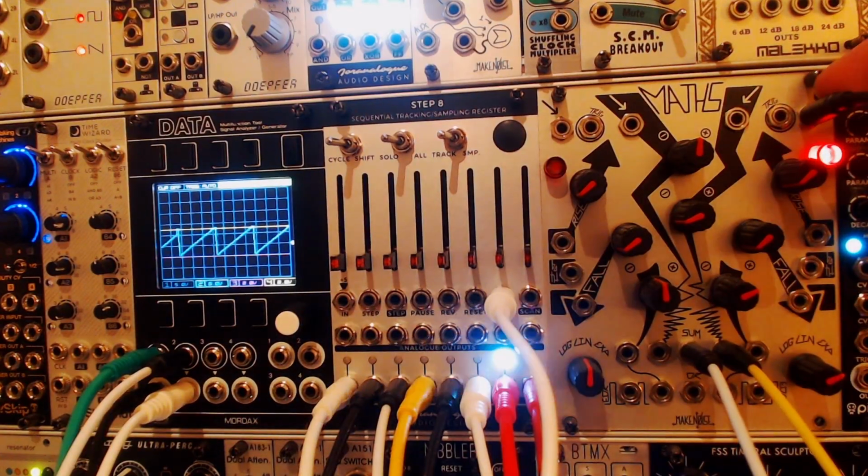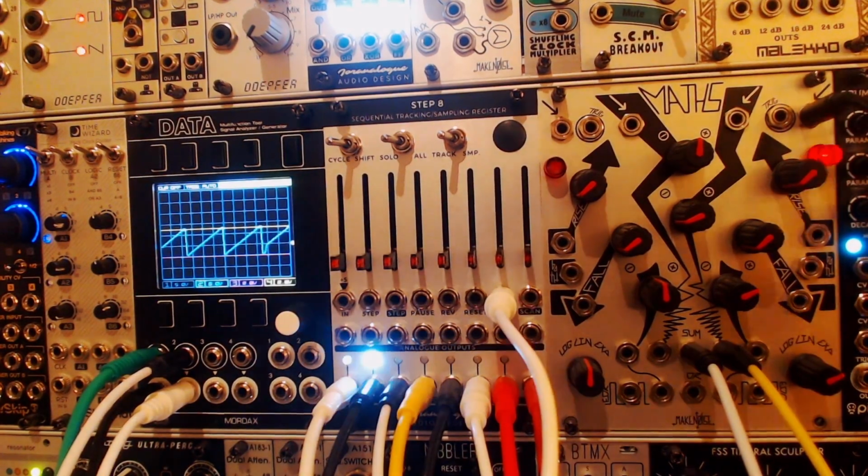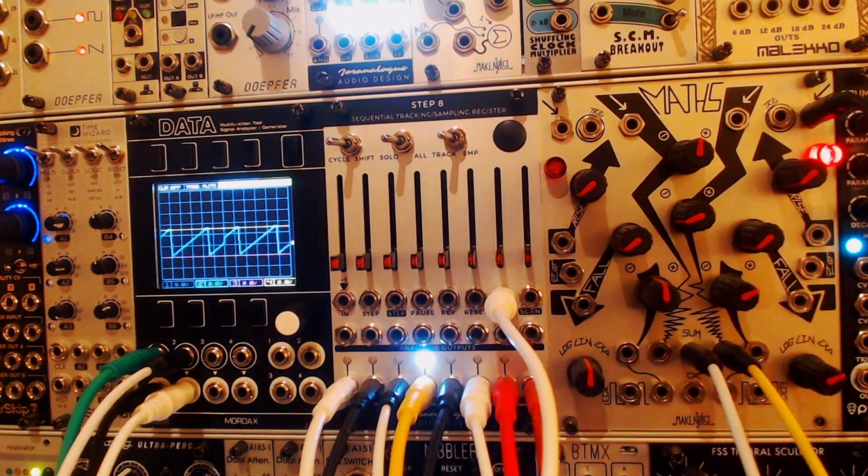This is the input of the Nibbler, so this is basically the signal, and we can attenuate that signal.